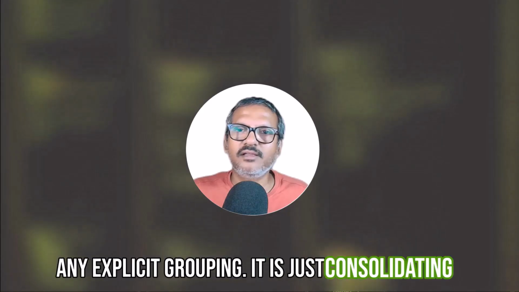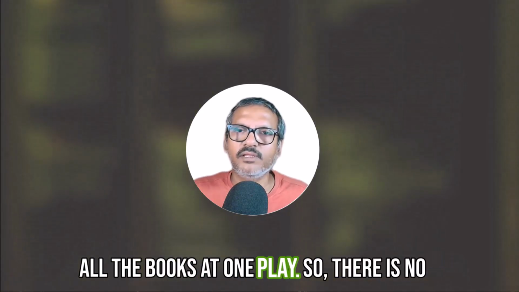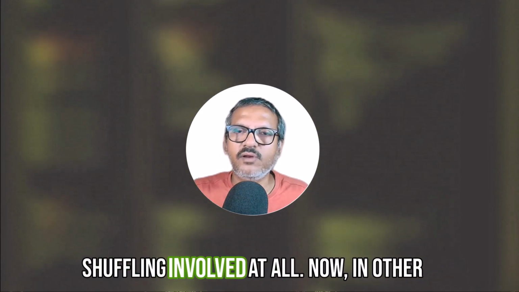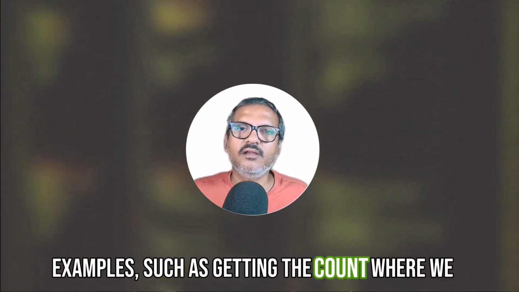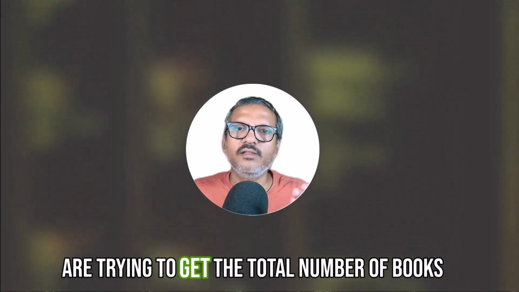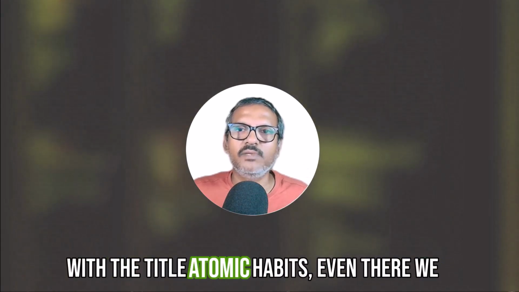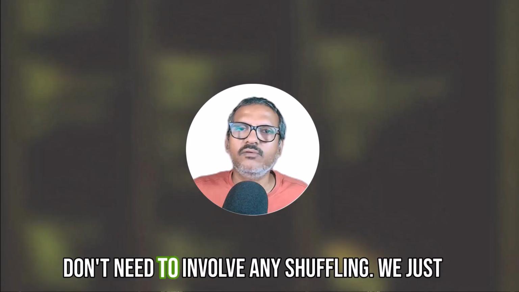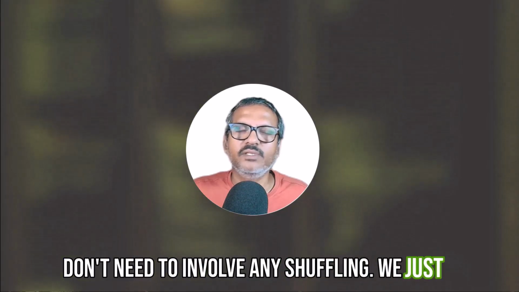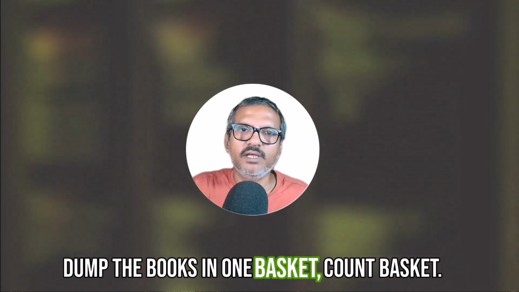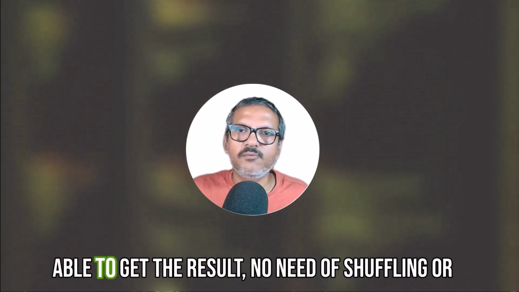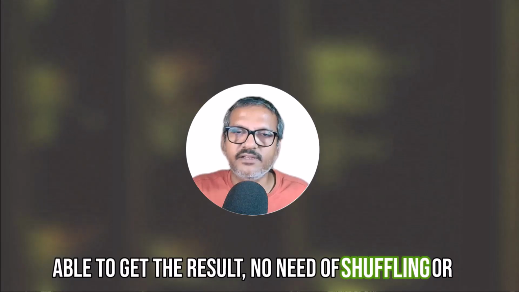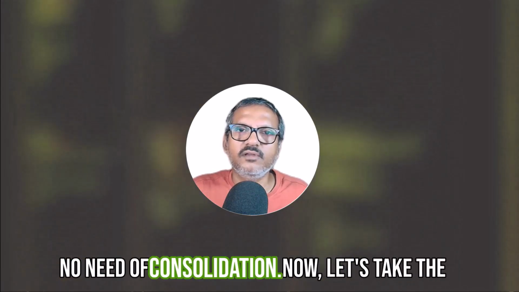It is just consolidating all the books at one place. So there is no shuffling involved at all. Now, in other examples such as getting a count, where we are trying to get the total number of books with the title Atomic Habits, even there we don't need to involve any shuffling. We just dump the books in one common basket, and if we perform the count on it, we should be able to get the result. No need of shuffling or consolidation.